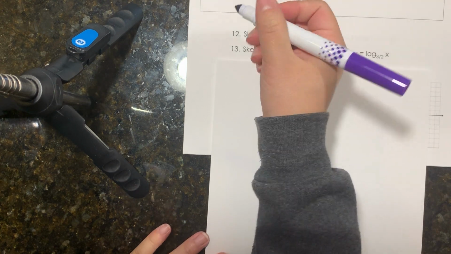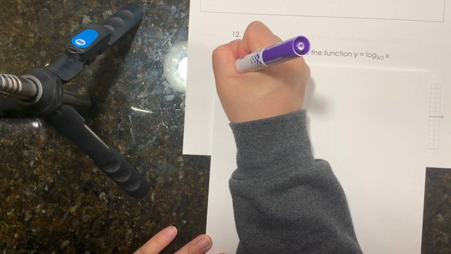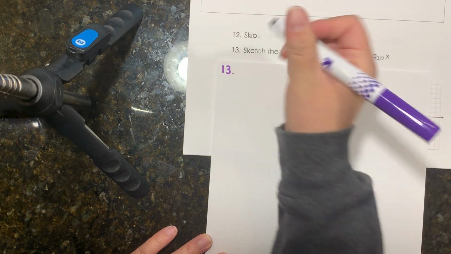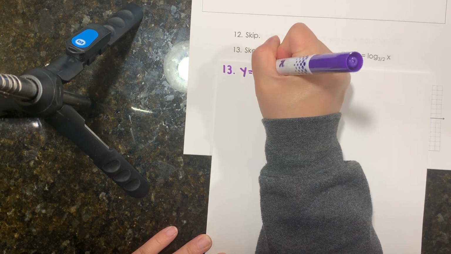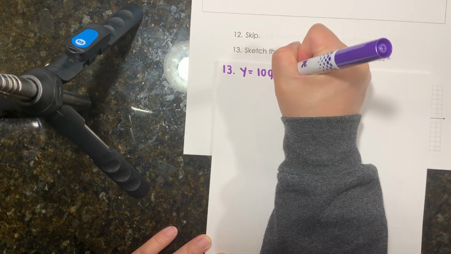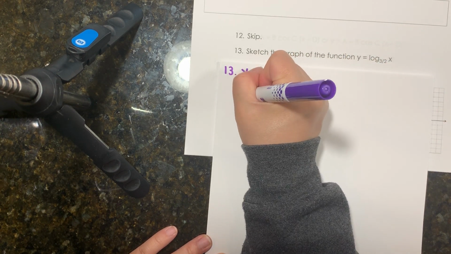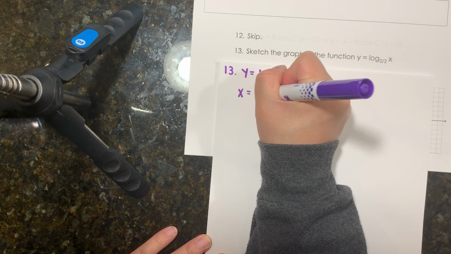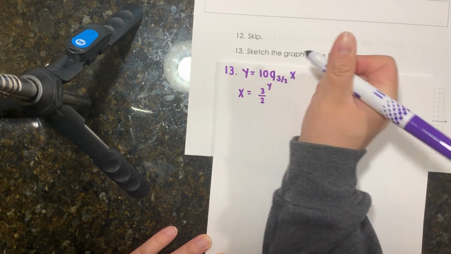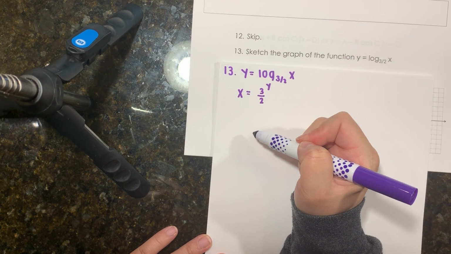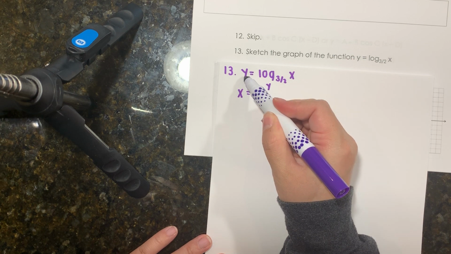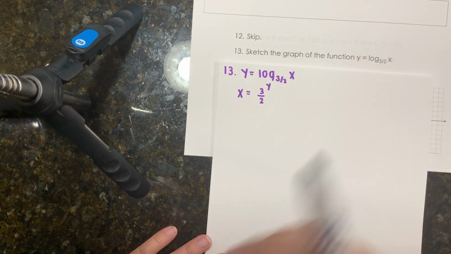Number 13, we are going to graph. So the first thing that I'm going to do is I'm going to convert this from logarithmic form to exponential form, making this x is equal to 3/2 to the power of y. So n equals b to the L. So this is my L, my exponent. This is my b, and this is my n.